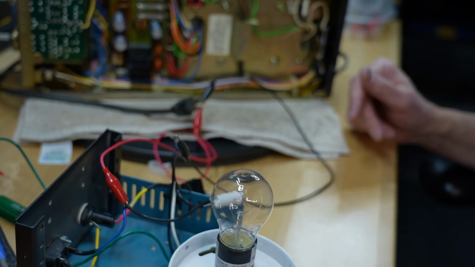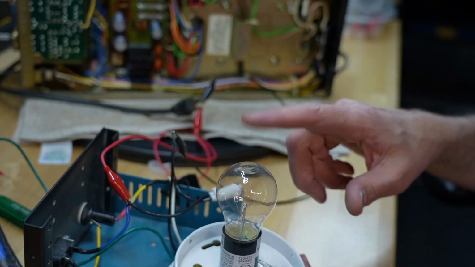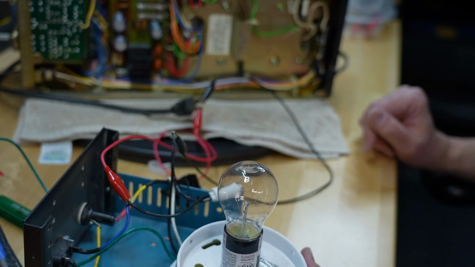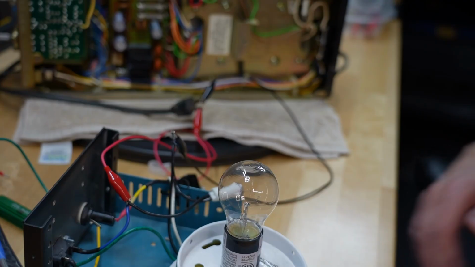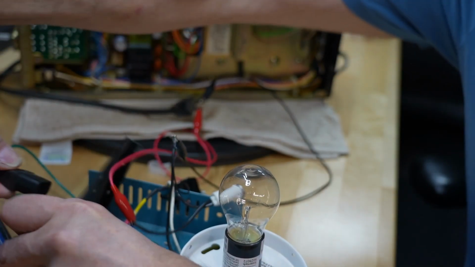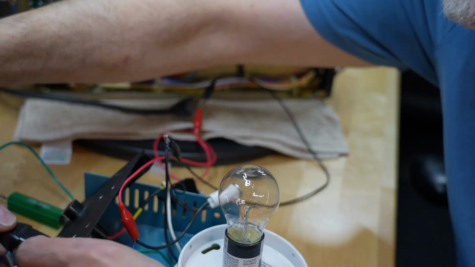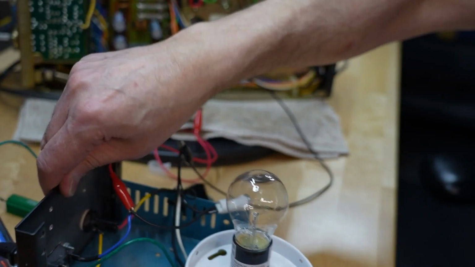And once they become fully charged, the current should go way down, and the light bulb should almost go out, or depending on the amplifier. Sometimes it'll go all the way out, sometimes it doesn't, if the amplifier is drawing a lot of current. So what I'm going to do here is I'm going to plug this in.